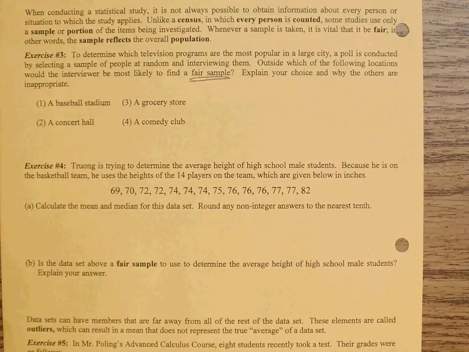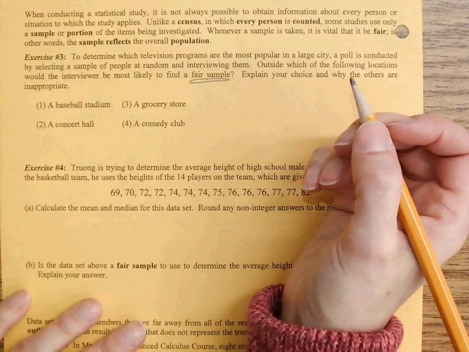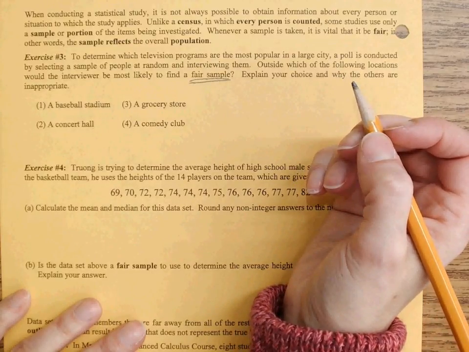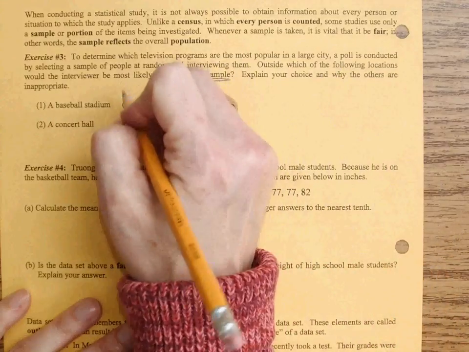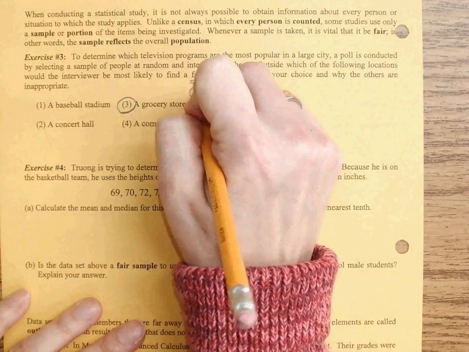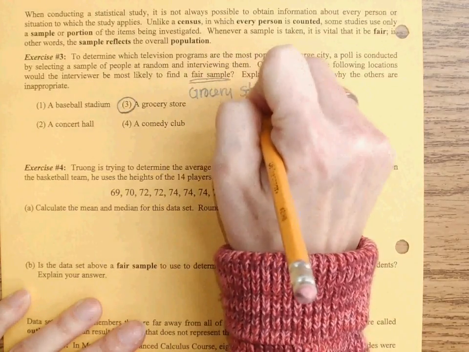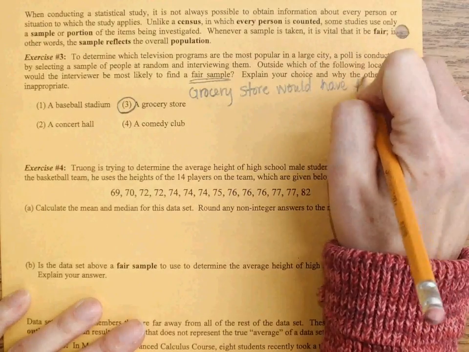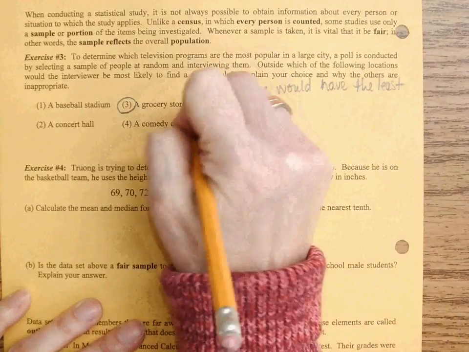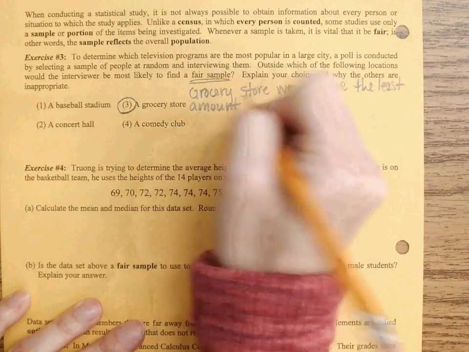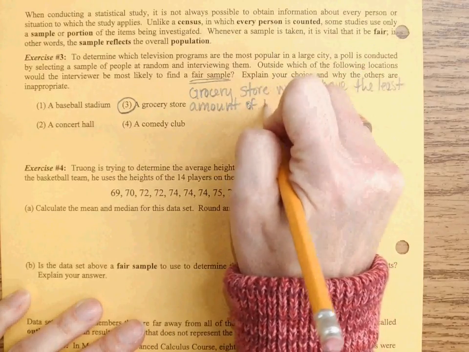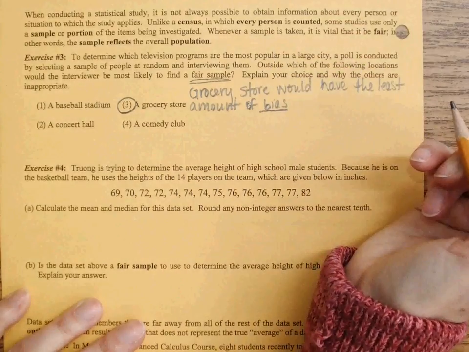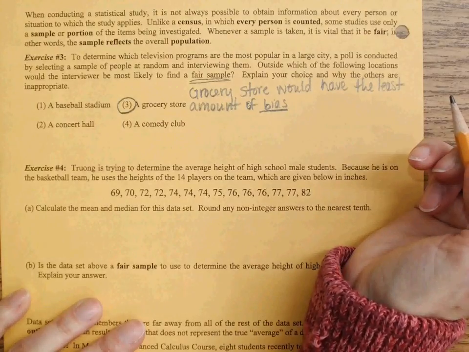Which television program would be the most popular? Okay? So, each of these locations would have some sort of bias. Okay, so which one would have the least amount of bias? So let's go ahead and state probably the grocery store would have the least amount of bias. Okay, so most likely to be fair.